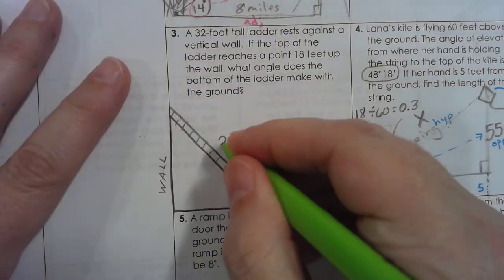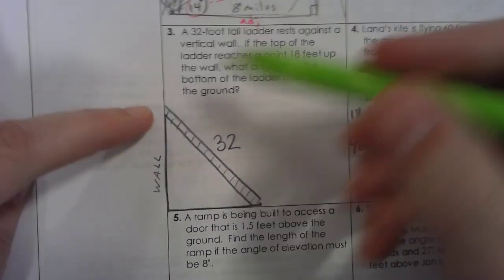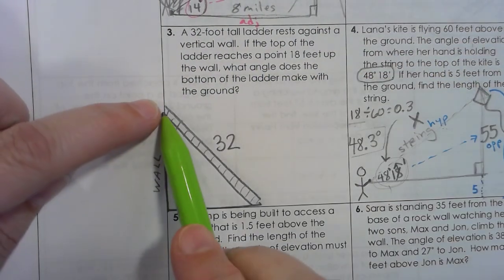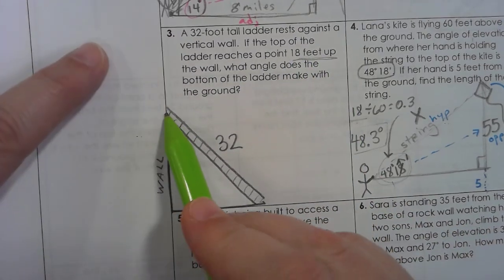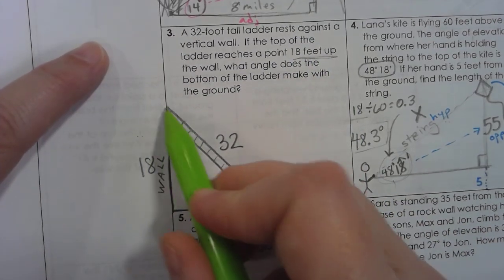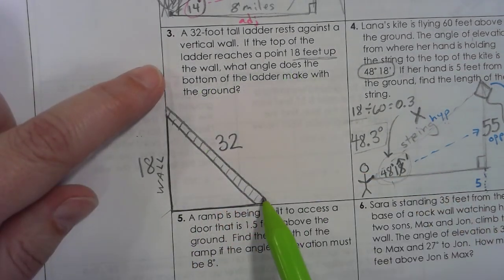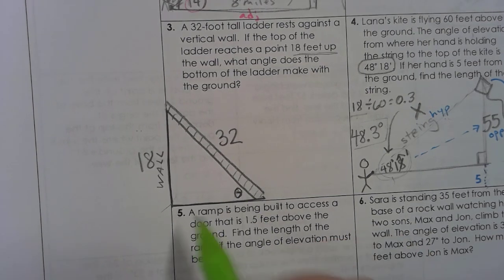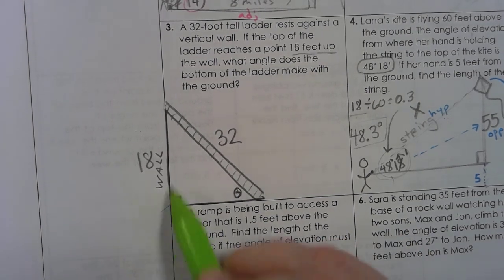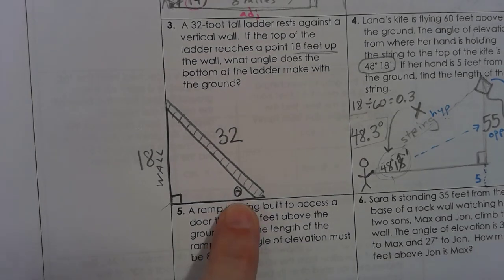So we have a 32-foot ladder resting against the wall. The top of the ladder, way up here at the very top, reaches a point 18 feet up the wall. So from here all the way down to the ground is 18 feet. What angle does the bottom of the ladder make with the ground? So that's this angle down here. We have our right angle where the ground and the wall meet. So we're trying to find the angle. Yep.